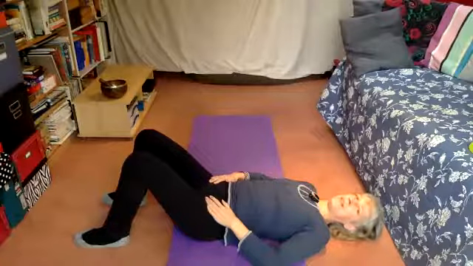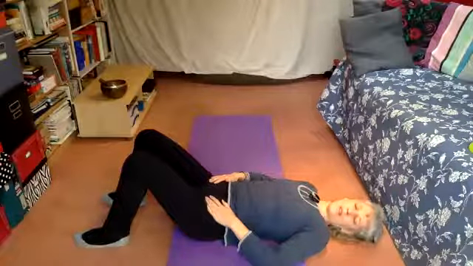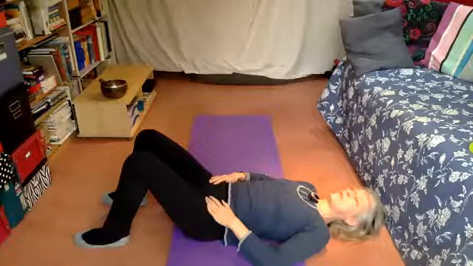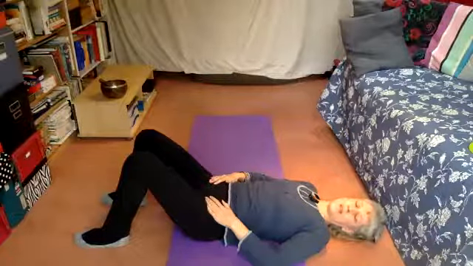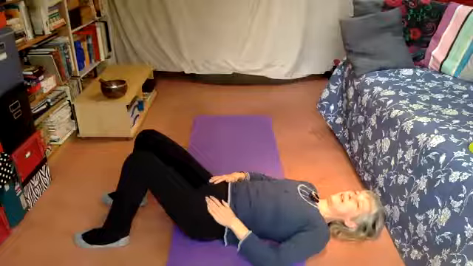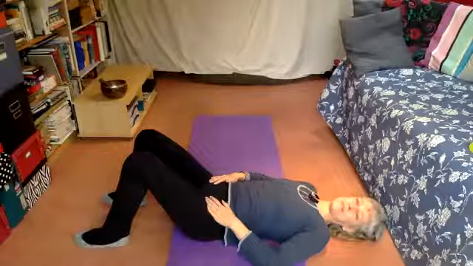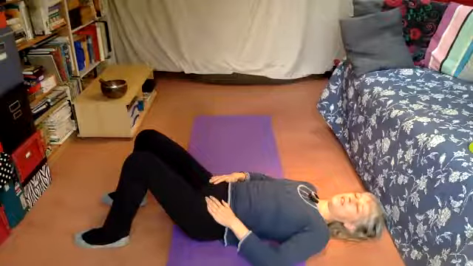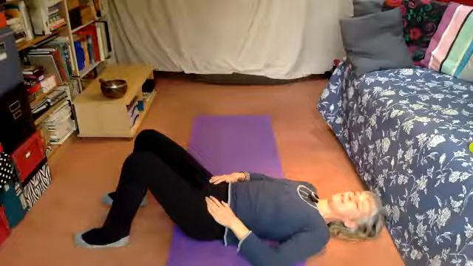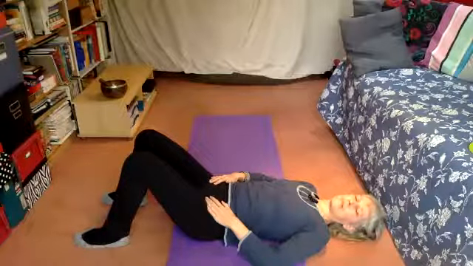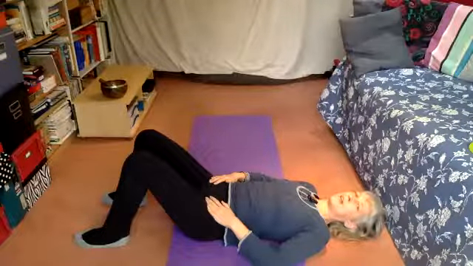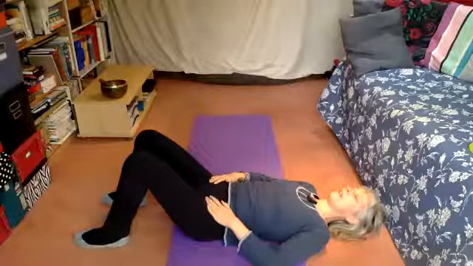And then letting your head roll to one side and back. Doesn't matter which side, just go to one side and back. So you might be going to the left and back to center. And only going as far as feels easy. So if it starts to feel like a stretch, then come back from that point. And then coming back after the next, let's do one more, and then coming back to the center.